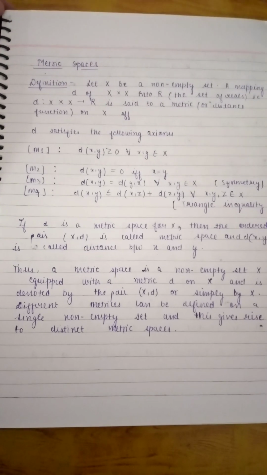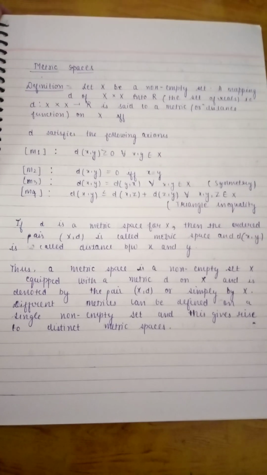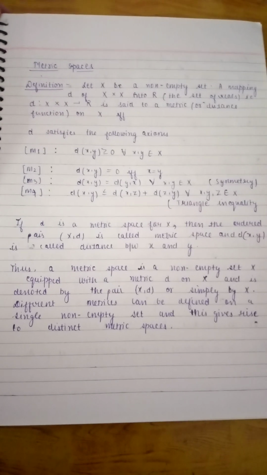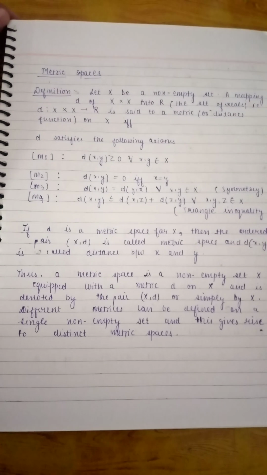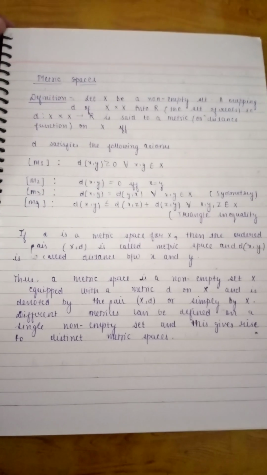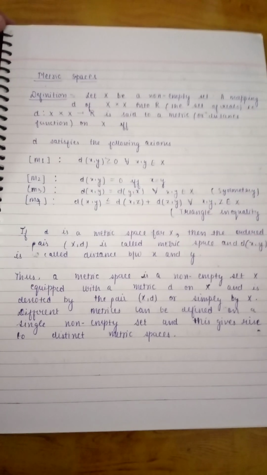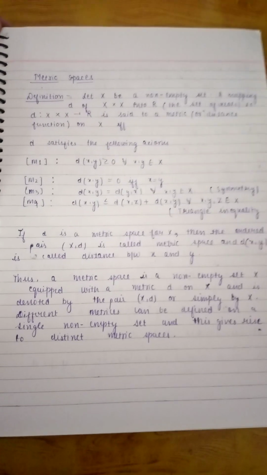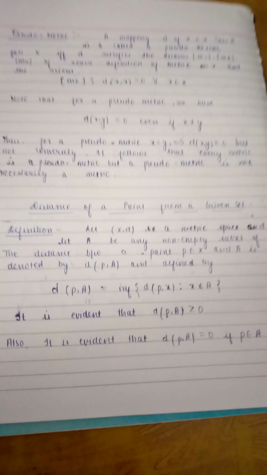So if d is a metric for X, then the ordered pair (X, d) is called a metric space, and d(x,y) is called the distance between x and y. Thus a metric space is a non-empty set X equipped with a metric d on X and is denoted by the pair (X, d) or simply by X. Different metrics can be defined on a single non-empty set, and this gives rise to distinct metric spaces.